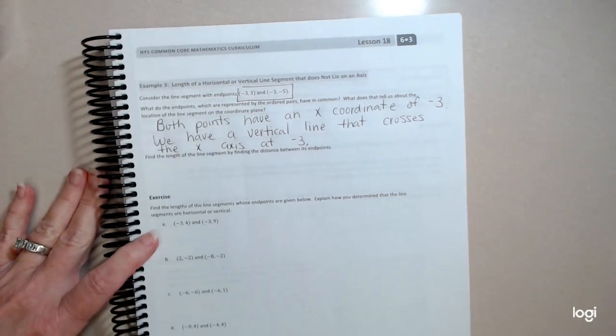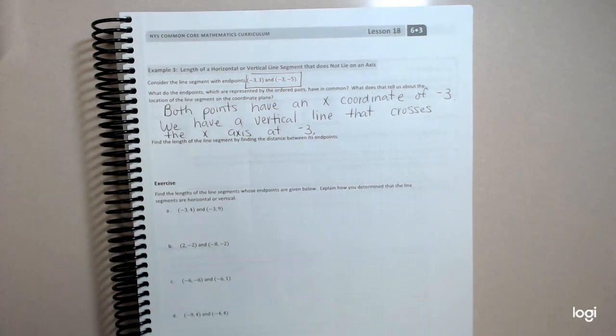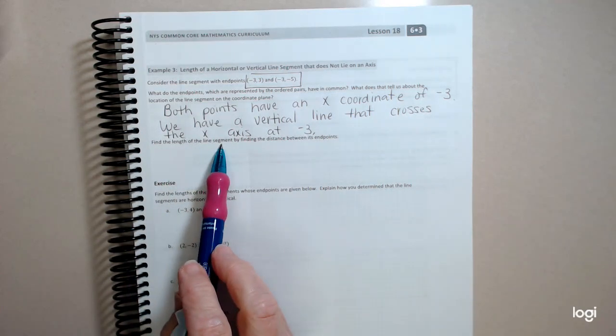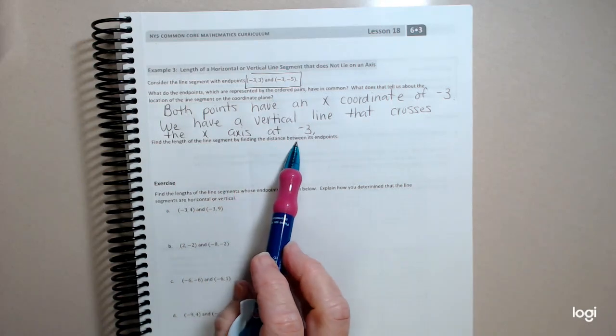Okay, remember, if I'm going too fast for you, remember to pause the video so that you can keep up, so that you understand what's going to happen, because we are going to be having a test at the end of the week. Okay? All right, the last thing here says find the length of the line segment by finding the distance between its endpoints.